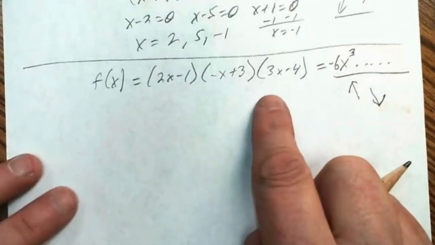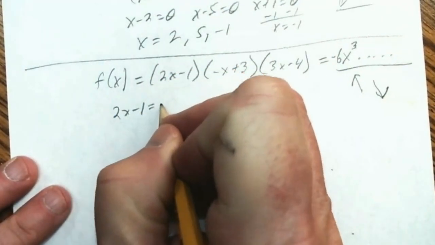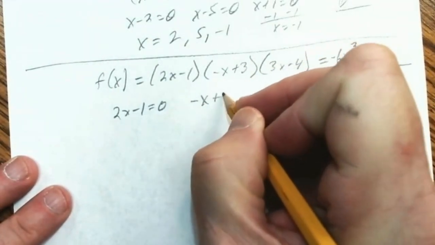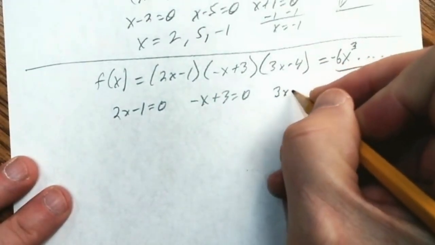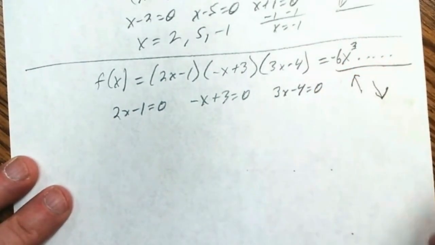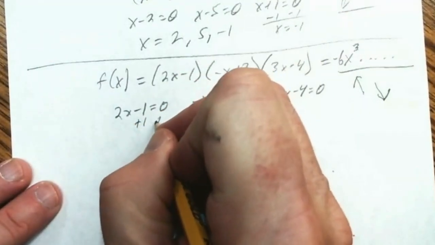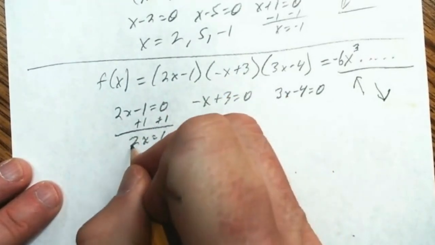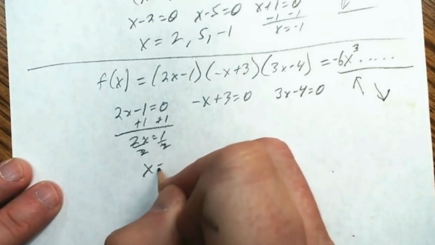Now, what are the solutions? Well, we have 2x minus 1 equals 0. We have negative x plus 3 equals 0. And we have 3x minus 4 equals 0. What's the solution here? Add 1. 2x equals 1. Divide by 2. X equals 1/2.